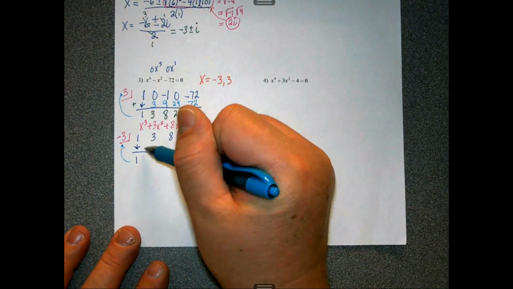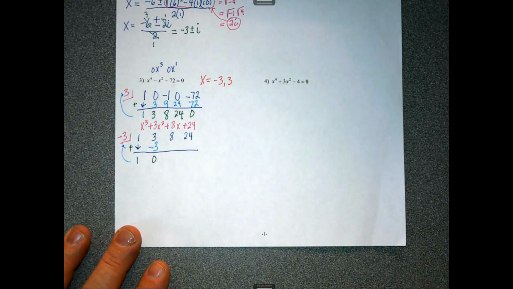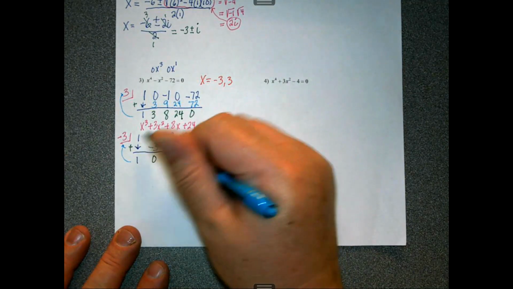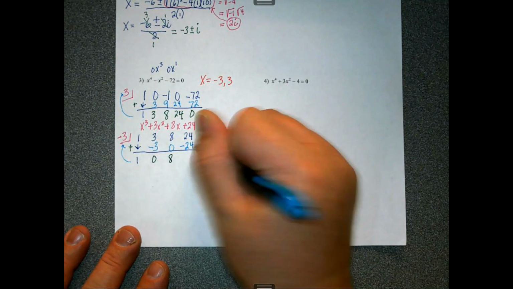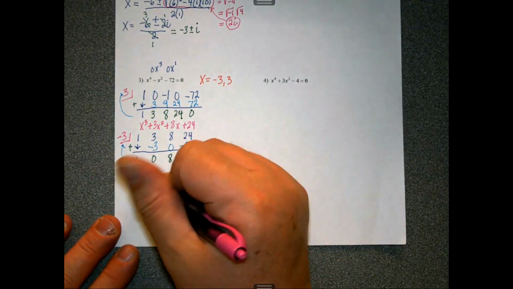1 times negative 3. Negative 3 plus positive 3, 0, times negative 3. 0 plus 8, 8 times negative 3 is negative 24 plus 24, 0. Okay, so I'm down to my quadratic x squared.